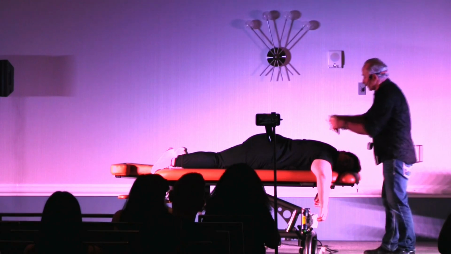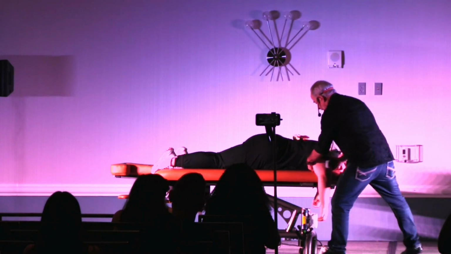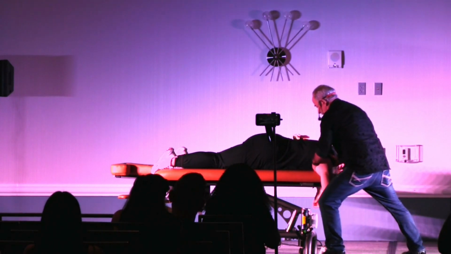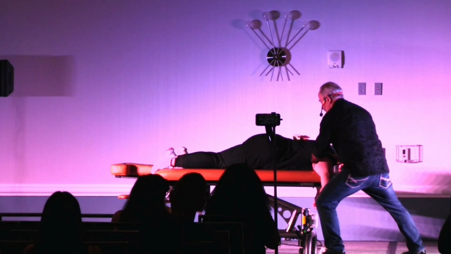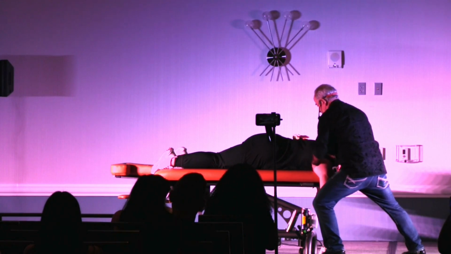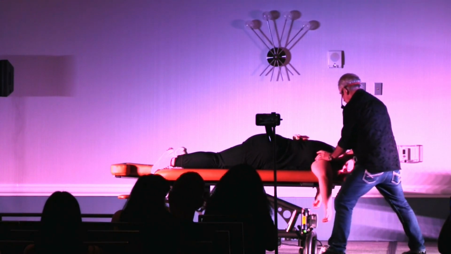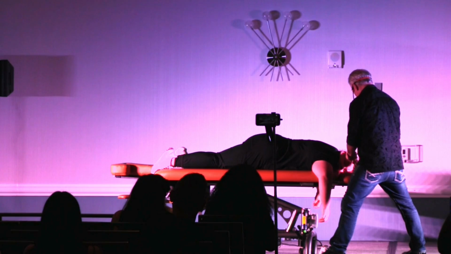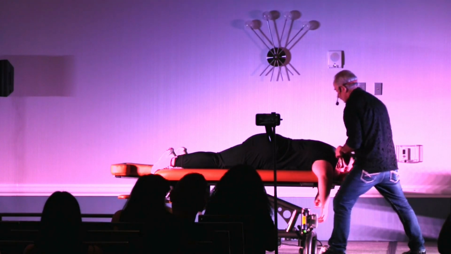I'm going to create space in there. My favorite thing is to make a lever here, find the acromion, and gently start to decompress the humeral head from the acromion. There we go. And now the humeral head's dropping. So I just took pressure off your supraspinatus tendon and your bicipital tendon.